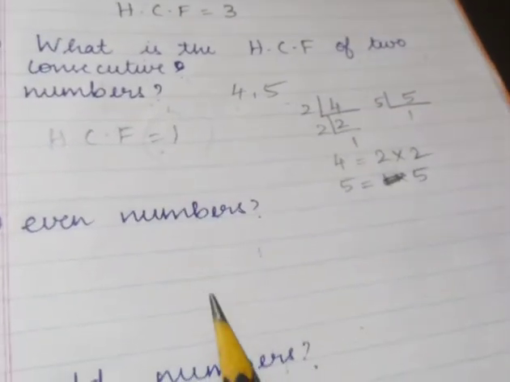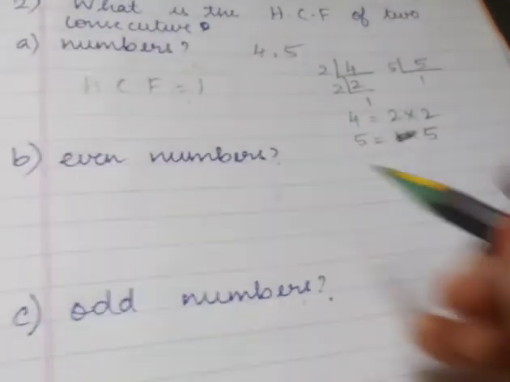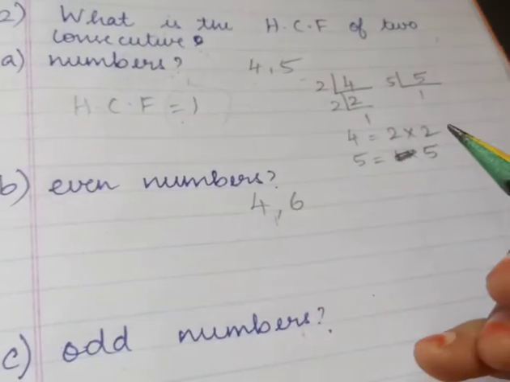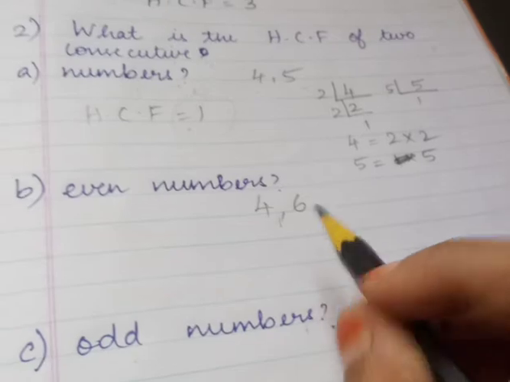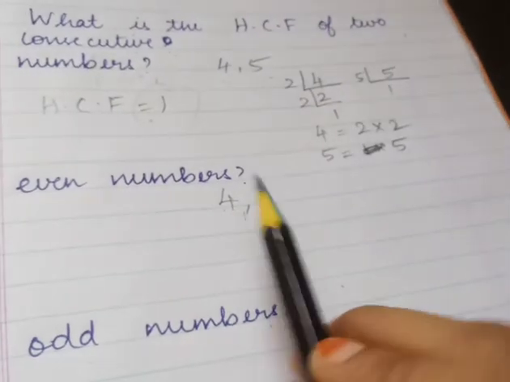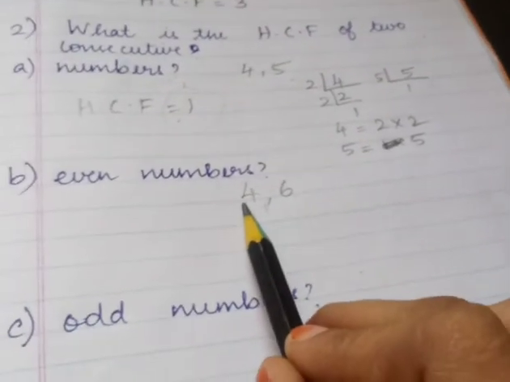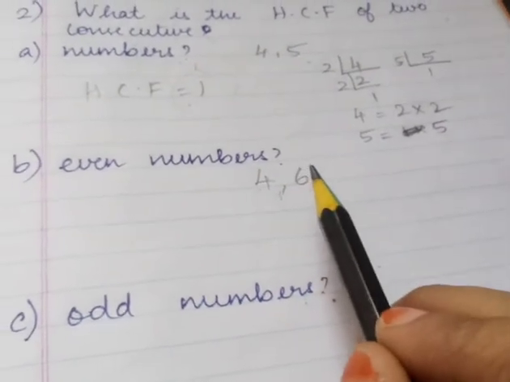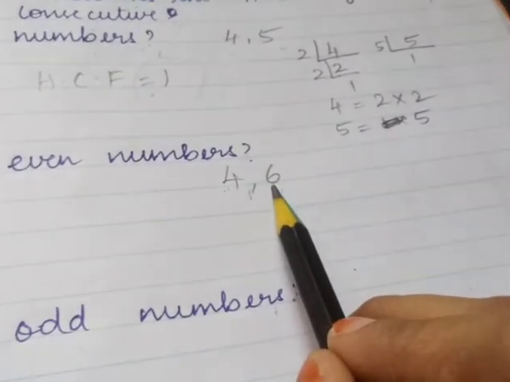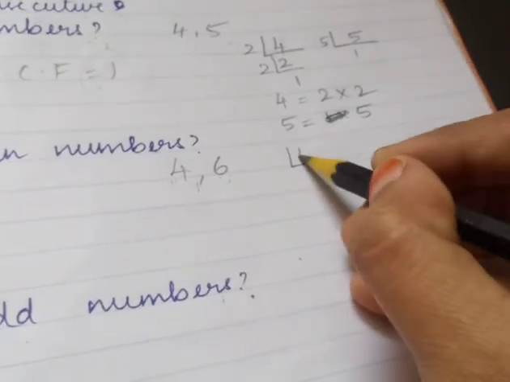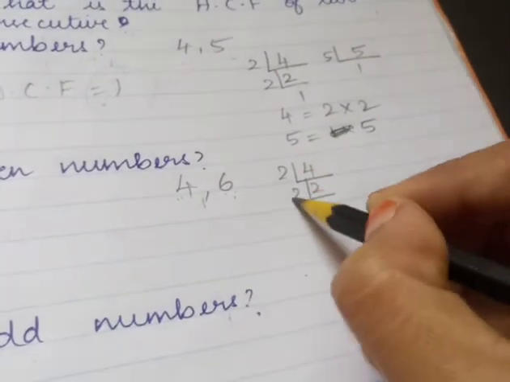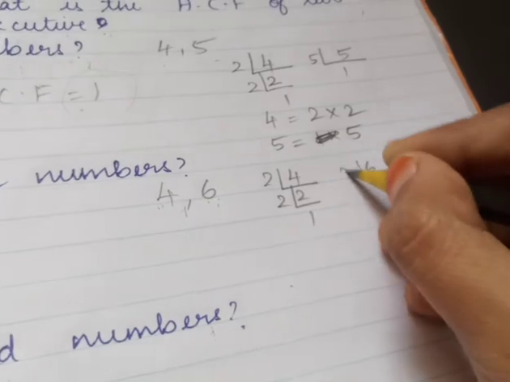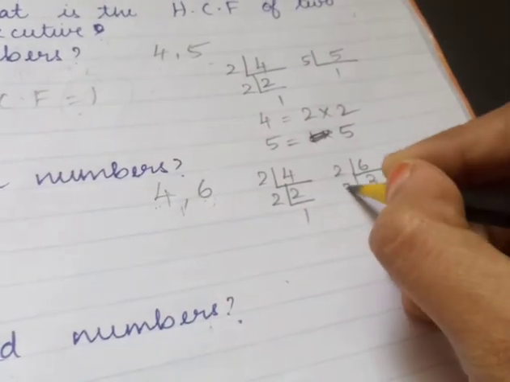Next, even numbers. I am going to take two consecutive even numbers. What are the two consecutive even numbers? 4, 6. After 4, what is the next even number? 6, because 5 is an odd number. You should not take that 5. 4, 6 are two consecutive even numbers. 4: 2 2s are 4, 2 1s are 2. Next 6: 2 3s are 6, 3 1s are 3.